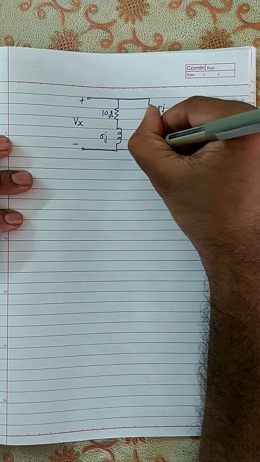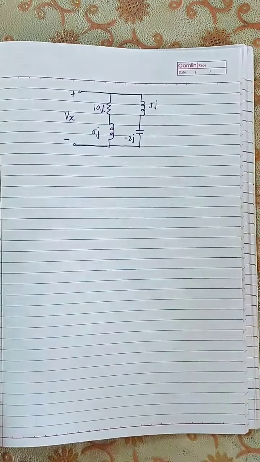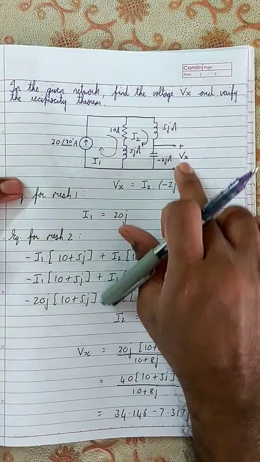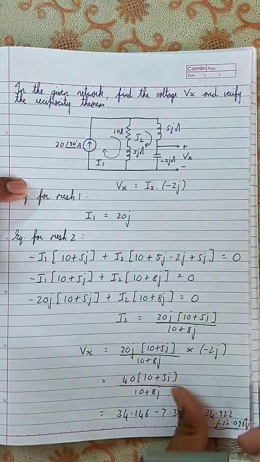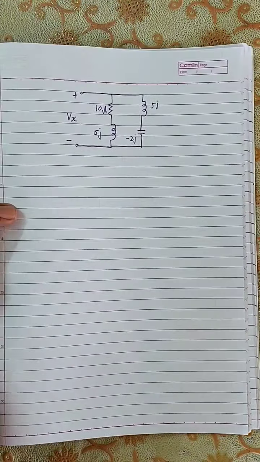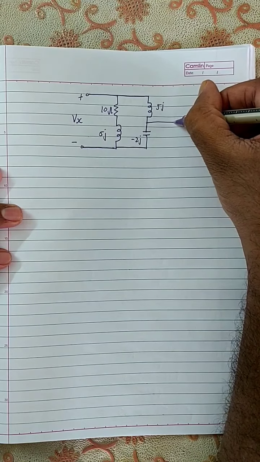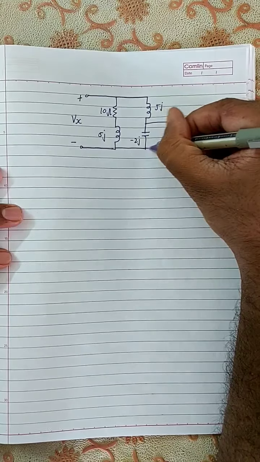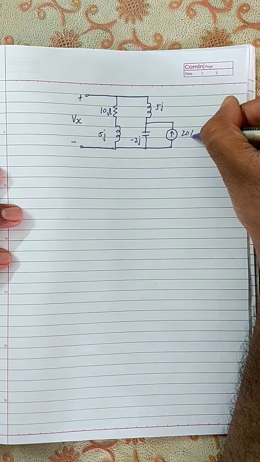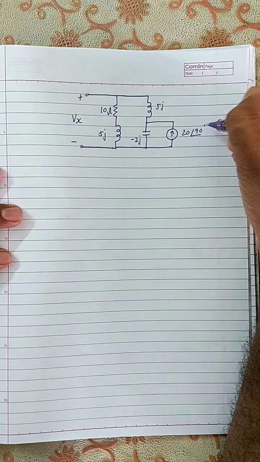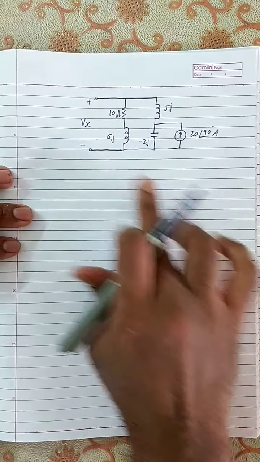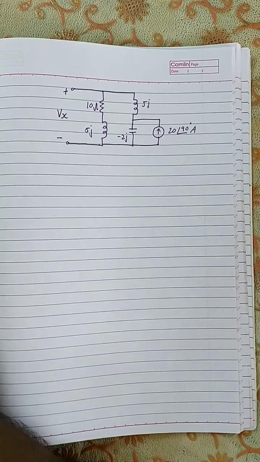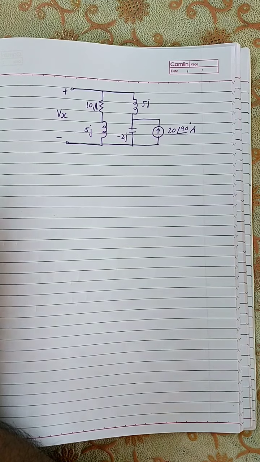And over here, instead of Vx, we'll put the current source. There you go. This is 20 angle 90 degree, or 20j. So this is the new circuit.